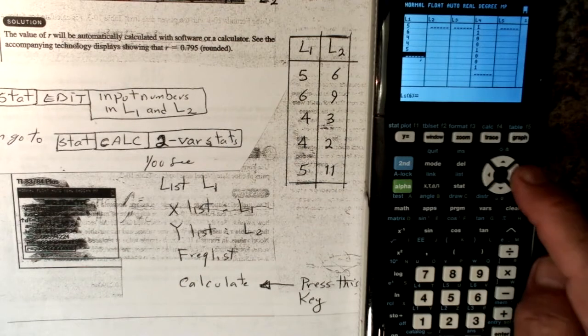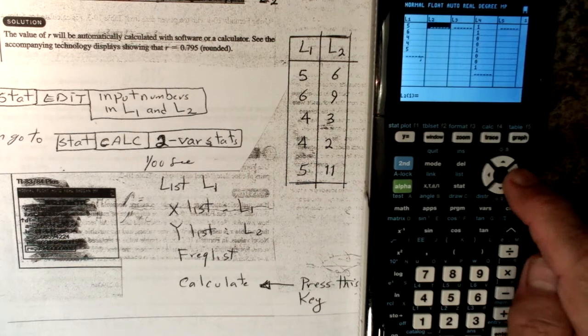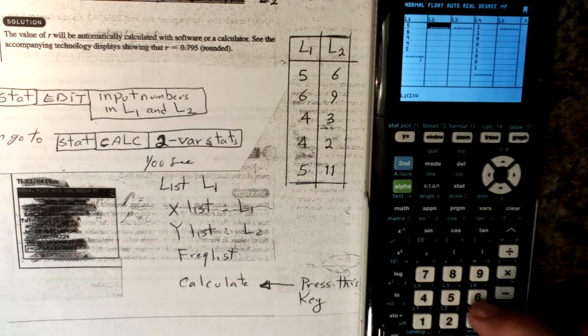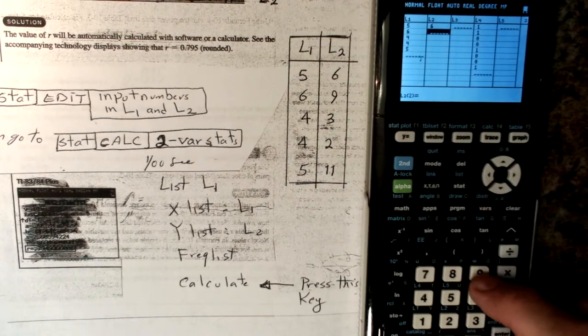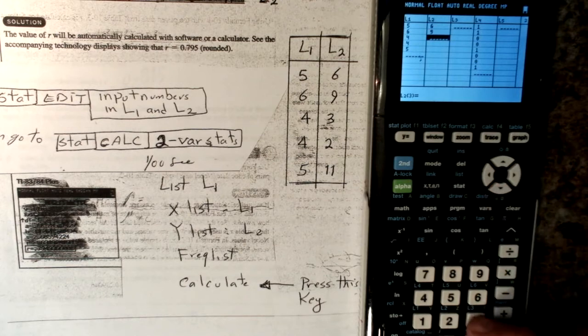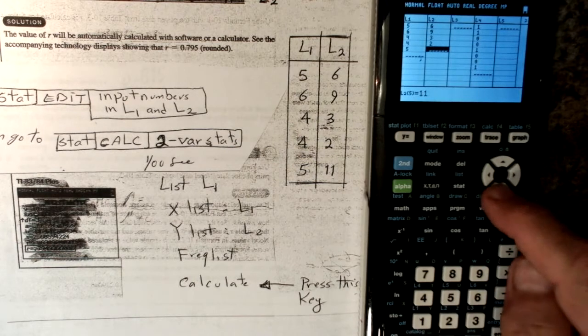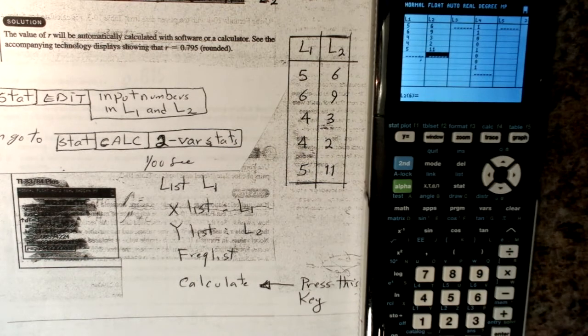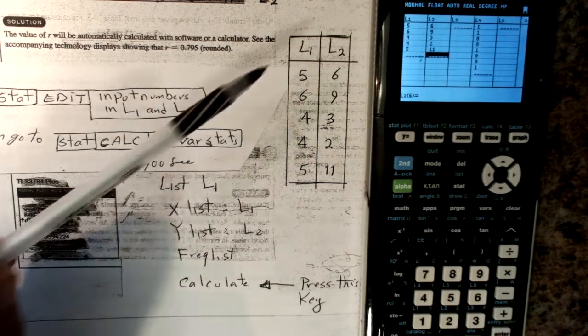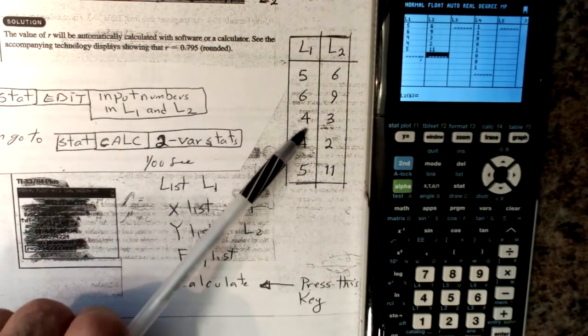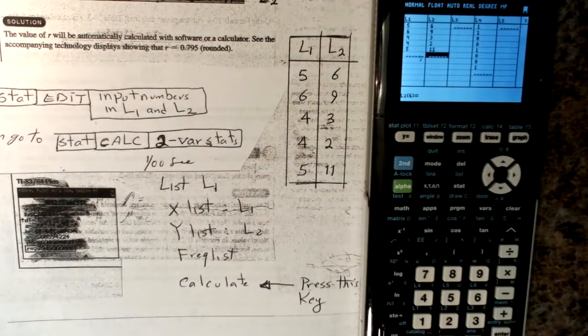Now I will go to L2. 6, 9, 3, 2, 11. Okay, so you have these 2 sets of numbers listed there.